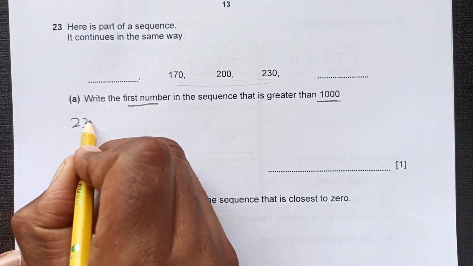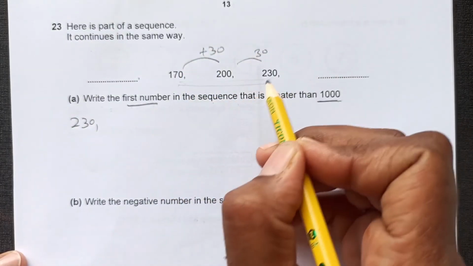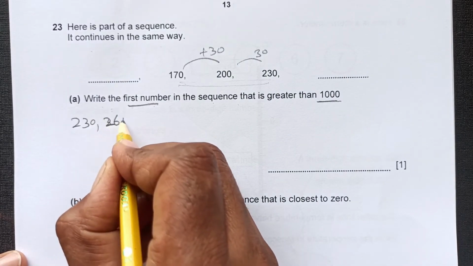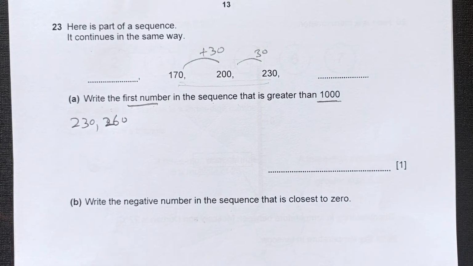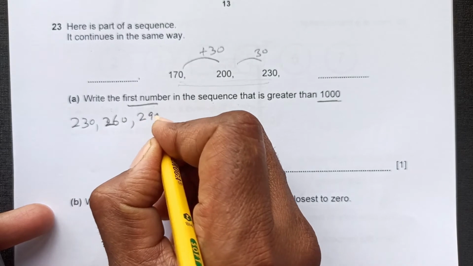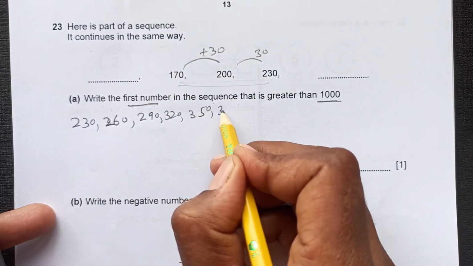So 230. You see this one is adding 30. Right? So 230, then it will be 260. Just continue adding 30 until you reach 1000. So 230 plus 30 plus 30, 290 plus 30, 320, then 350, 380.